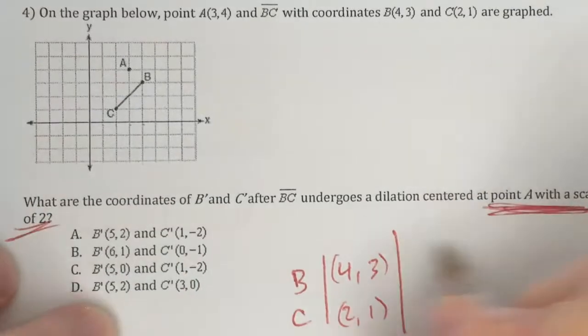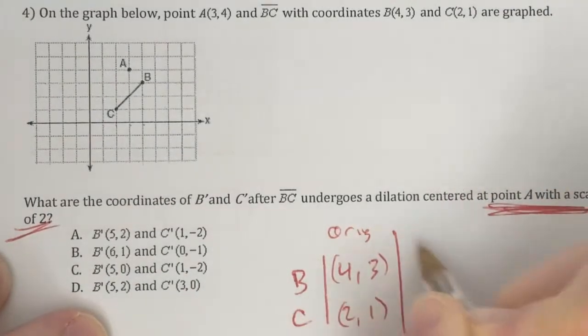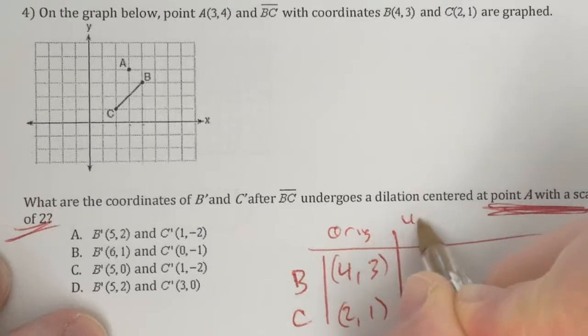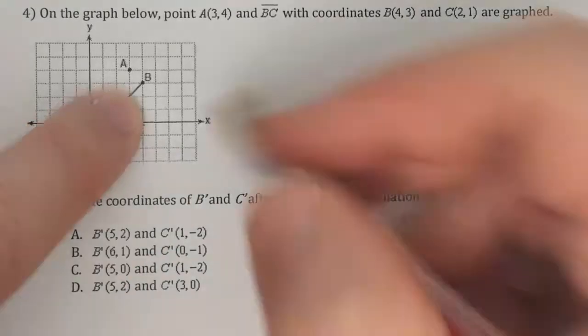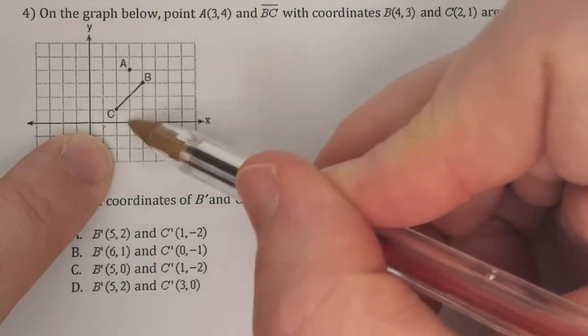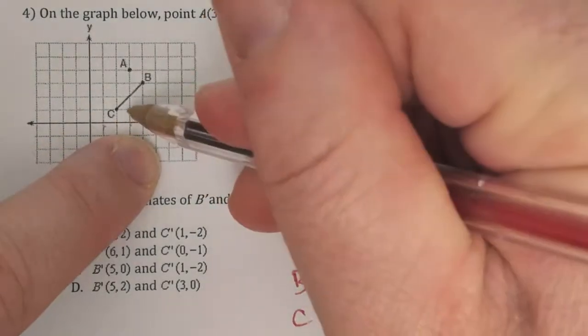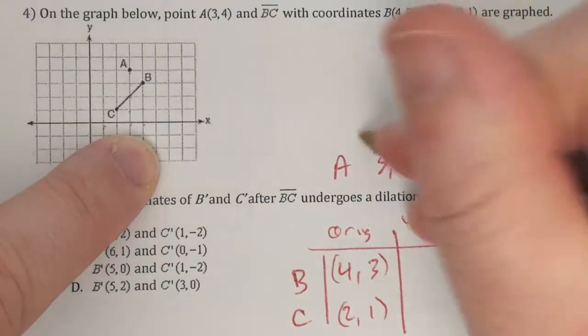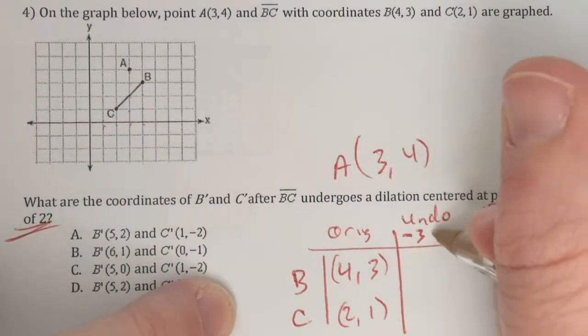Okay, so your first step is that's your original. You want to undo the center. Now, what was the center? The center was at A, which is at 3, 4. So what's the undo of that? That would be minus 3, minus 4.